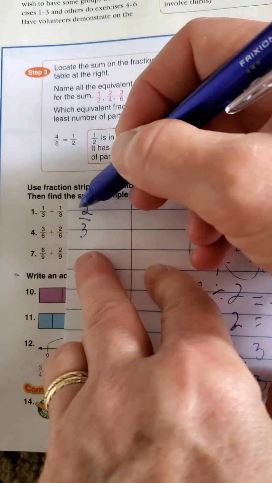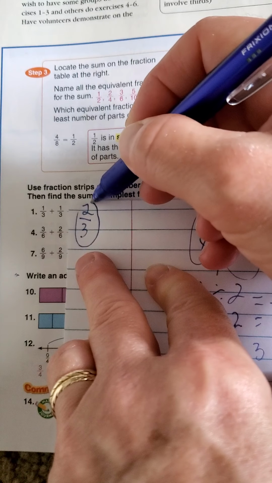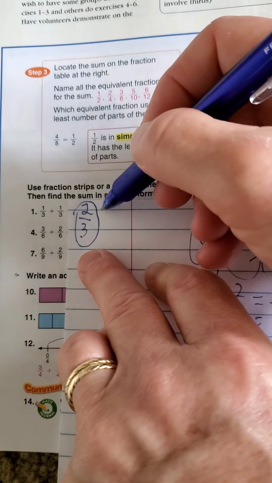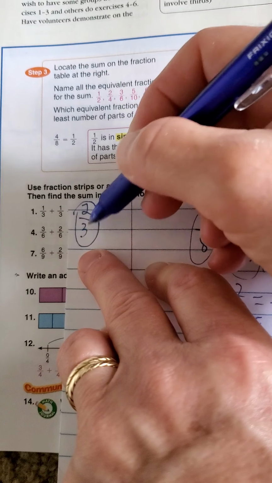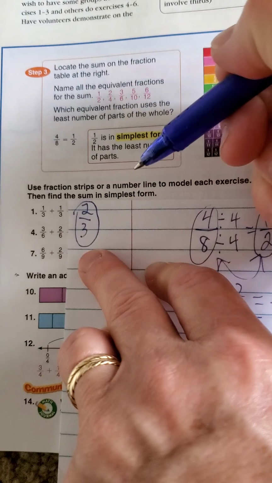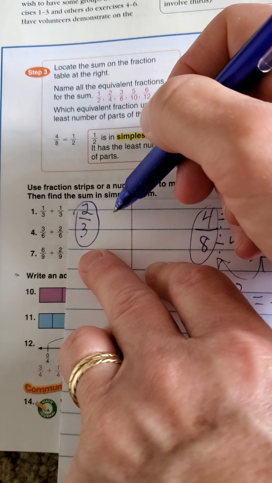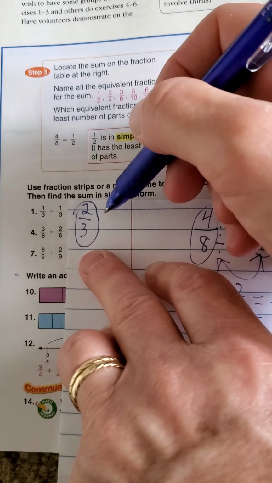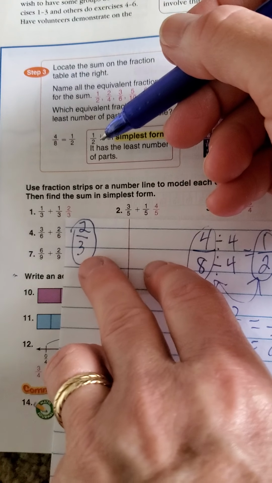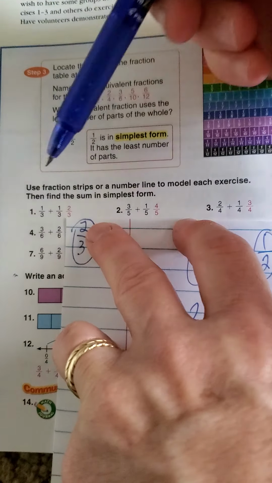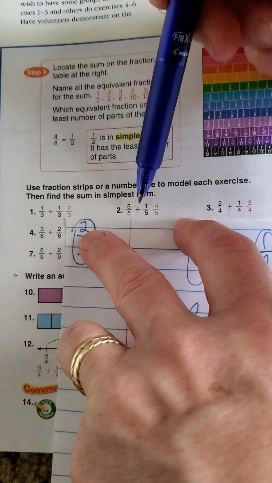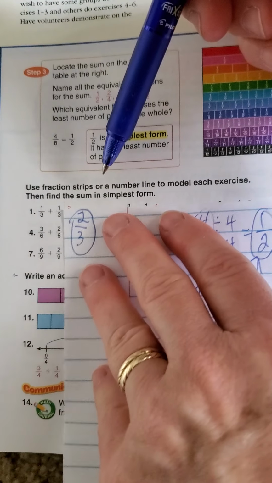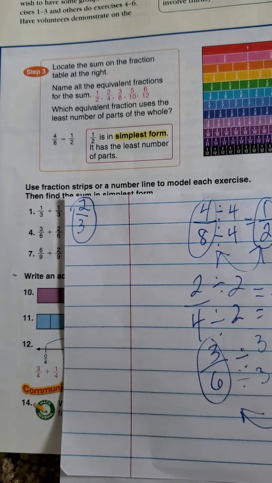So can we reduce this or simplify this? That's right. The answer is no, because you can't divide any number into both of these and get a whole number. You have to get a partial number, like a decimal. So that isn't going to work. So that answer is 2/3. This one here, oh, this is number 4. We should really go to number 2 over here, but I don't want to show the answers to all of these. So I'm going to do that, and I'm going to let you do the rest on your own.